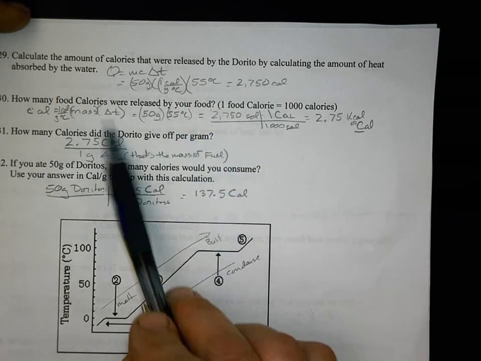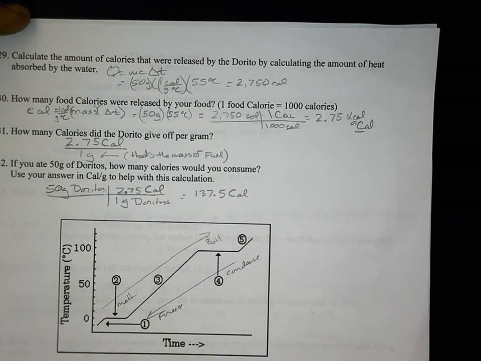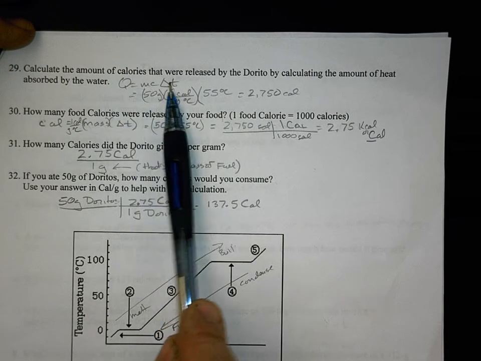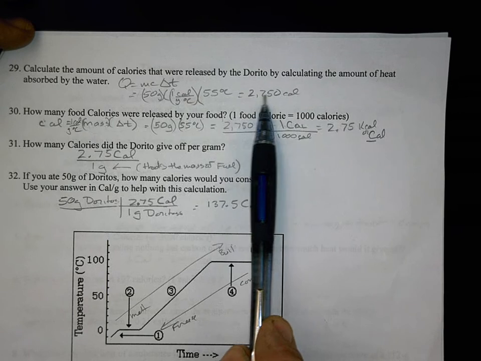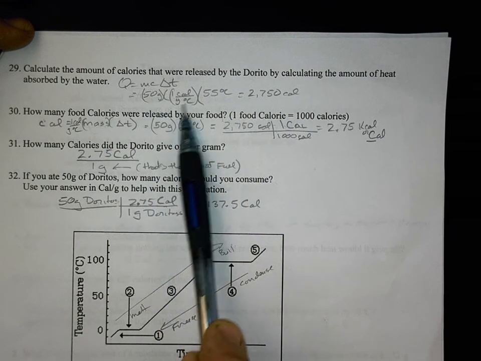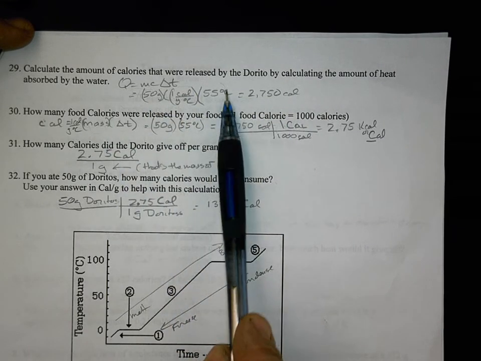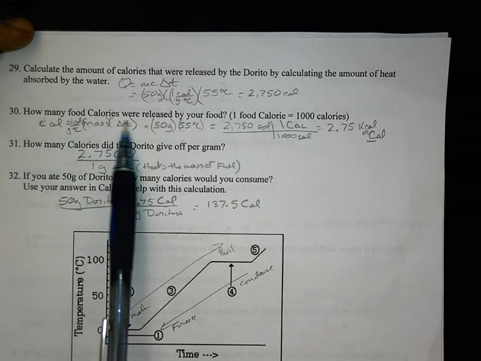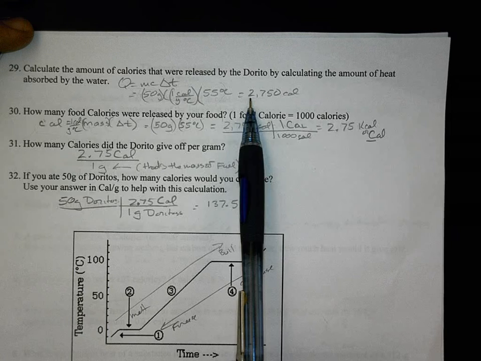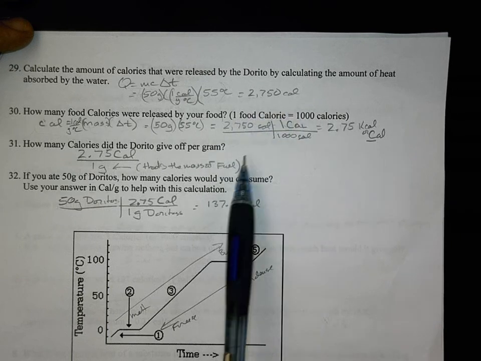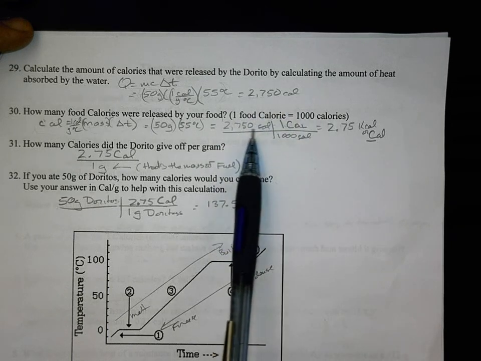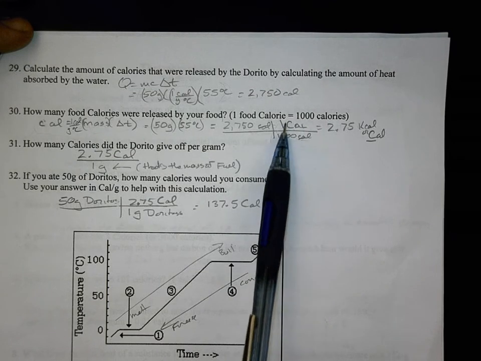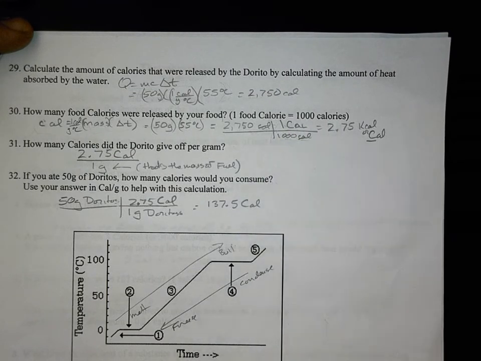Okay, so to do 30, we had to go calculate over here. So for number 29, we figured that the change in temperature, the amount of joules absorbed by the water, turned out to be 2,750 calories. That was 50 grams of material. There's the specific heat of the water, and the temperature in the problem said it changed by 55. So now this time, how many food calories were released? So we just need to convert 2,750 into calories by taking our 2,750, dividing it by 1,000, because there's 1,000 little calories in a food calorie, and it turns out to be 2.75.